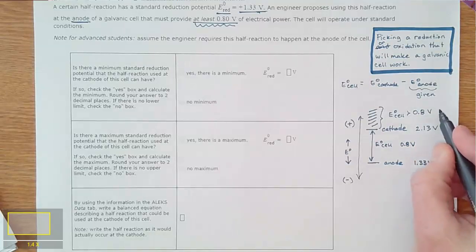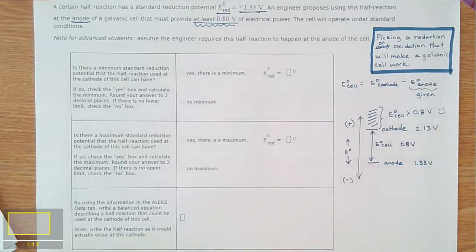Okay, so those would work for the parameters of this problem. So in other words, 2.13 we could think of as being a minimum potential that the cathode could have.